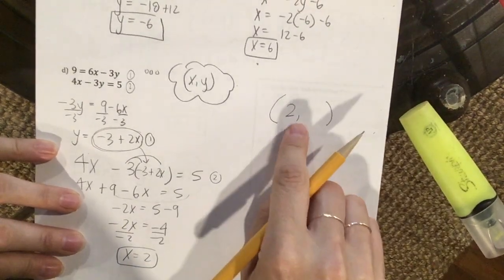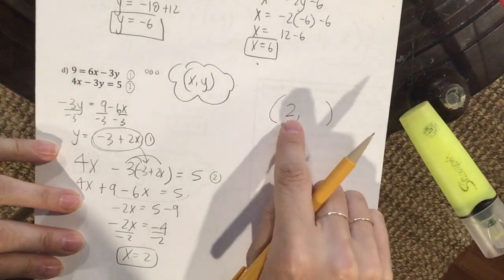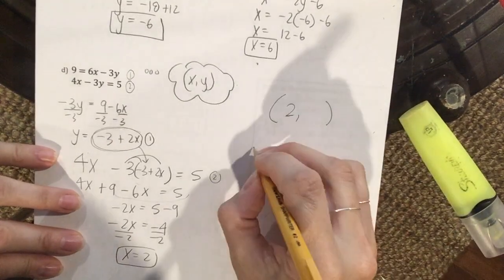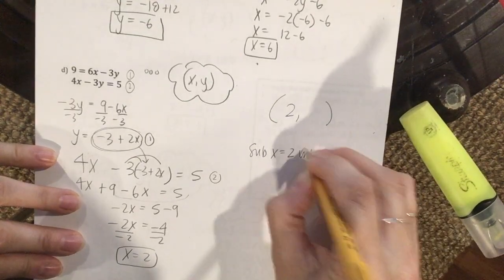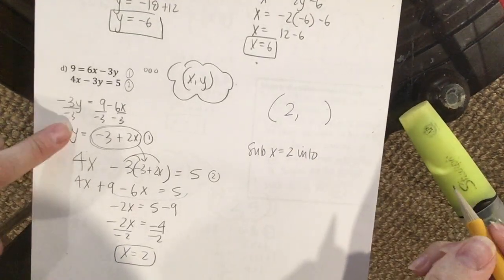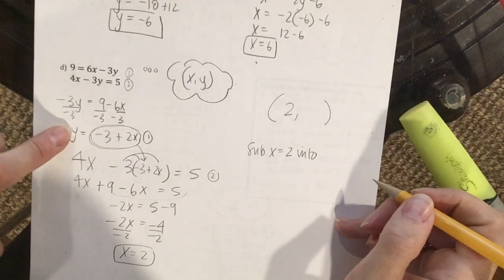x is equal to 2, and we now need to find out what y coordinate goes with that. So we are going to sub x equals 2 into one of the equations. It doesn't matter which one. I'm going to sub it into this one because it already has y isolated.